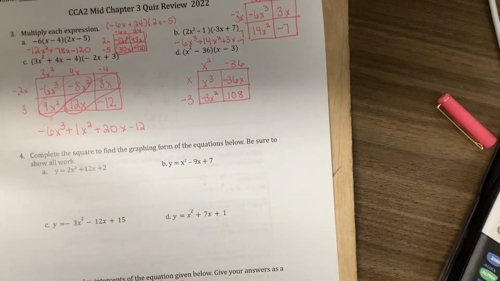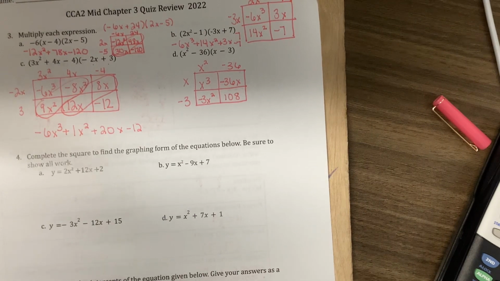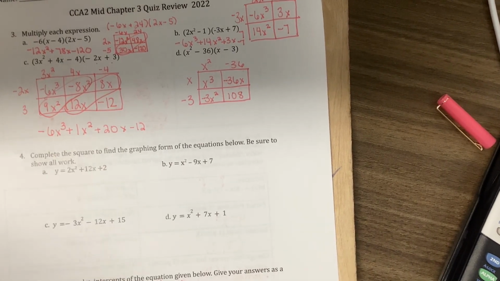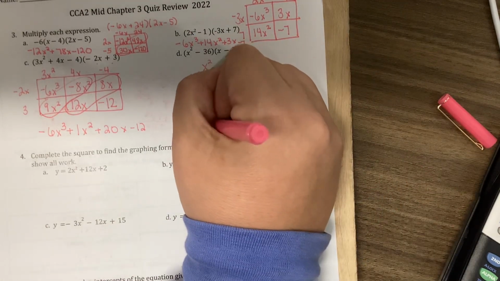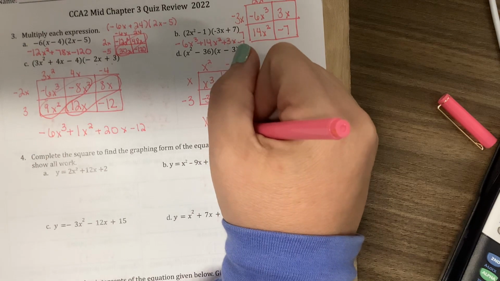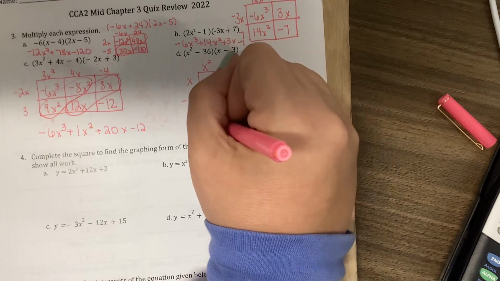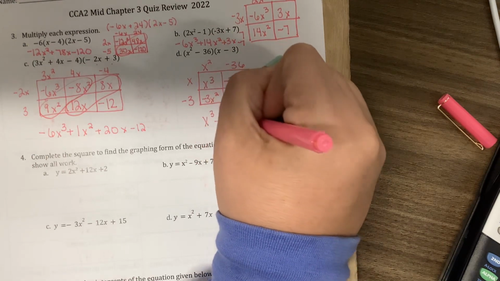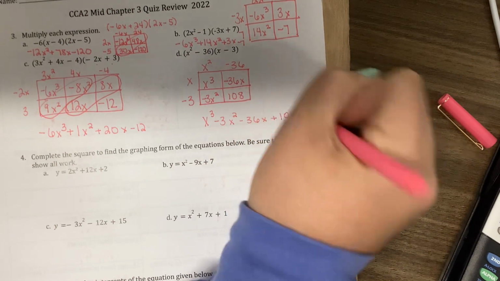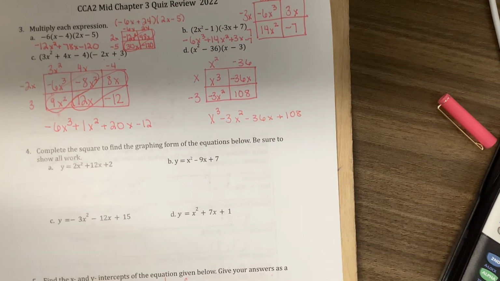I know it's 108 because a sweet student reminded me that 36 times 3 is not 102, as I had written it on my answer key at the very beginning. So I apologize for that mistake. x cubed minus 3x squared minus 36x plus 108 is your final answer.